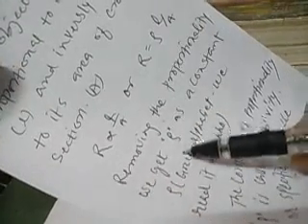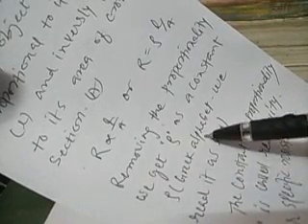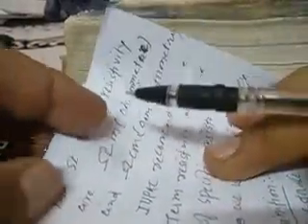Removing the proportionality, we get rho as a constant, and the constant of proportionality here, rho, is called the resistivity or specific resistance. So my dear students, your rho is resistivity or specific resistance. This has a unit.